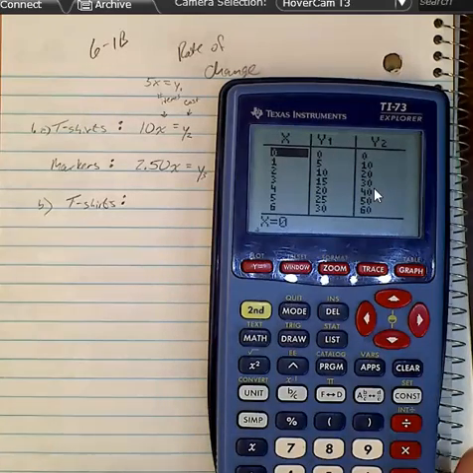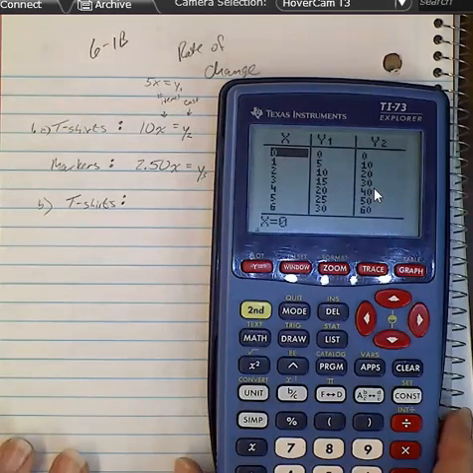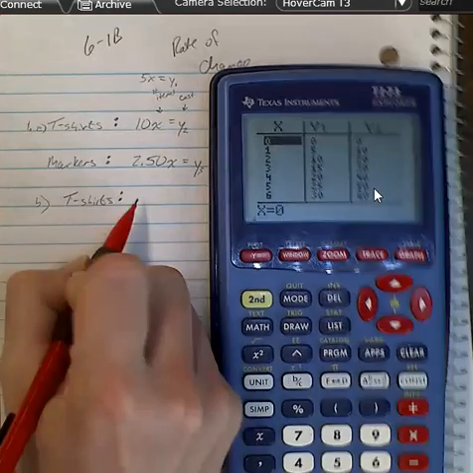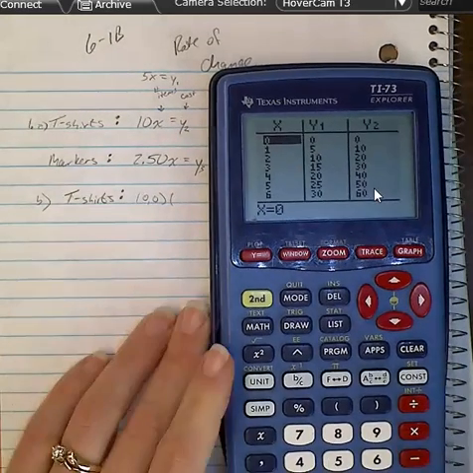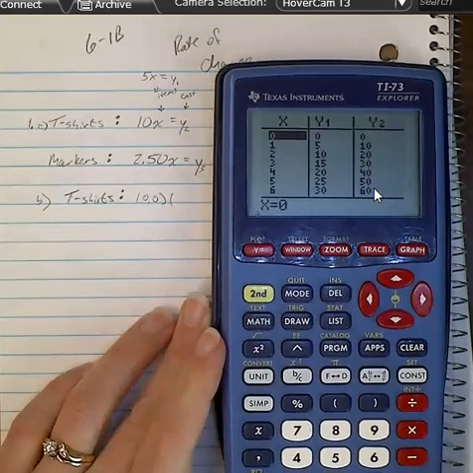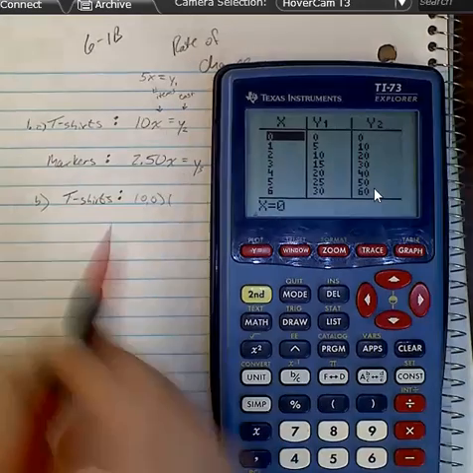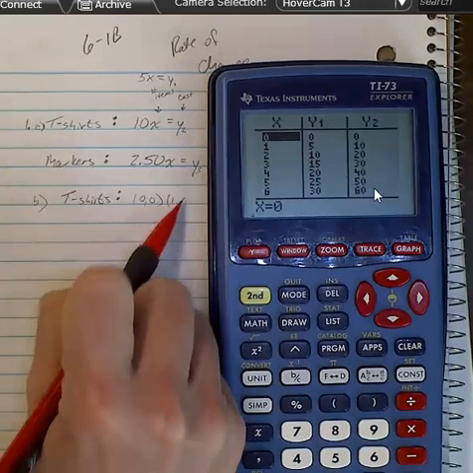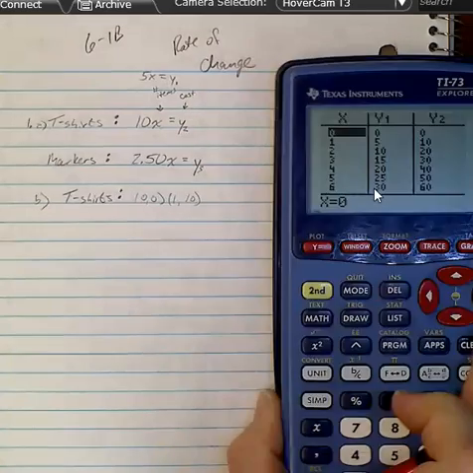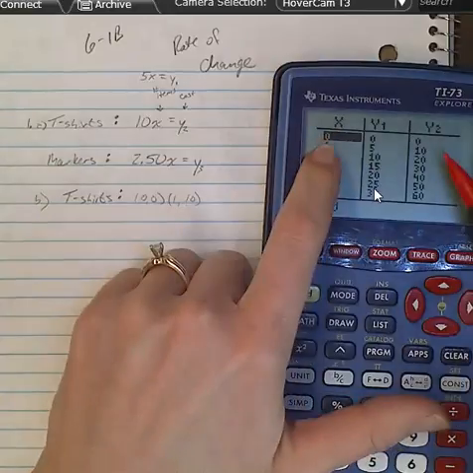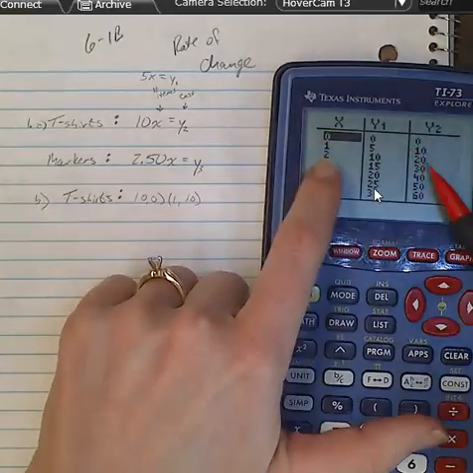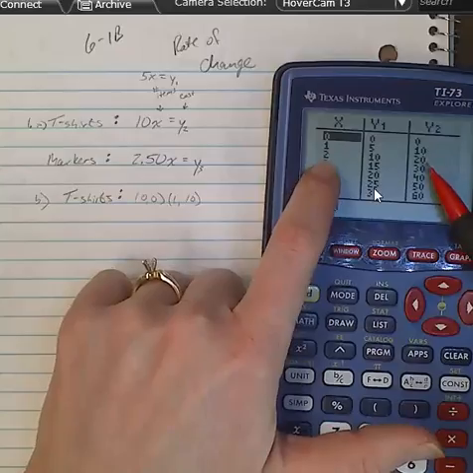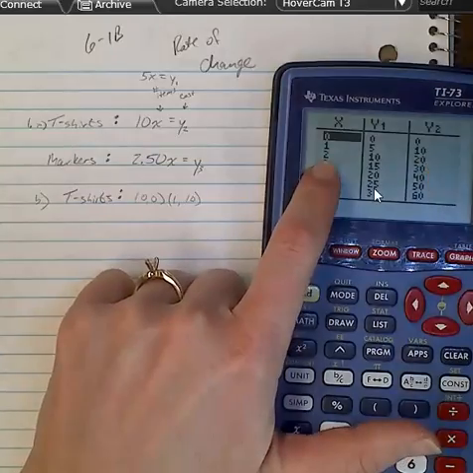Shannon. I love picking 0, 0. And? Sure. Yes. Close. It's 1 and then 10, because the X has to go first. And so you need to know that when I'm looking at a table, that's the coordinate point 0, 0. This is the coordinate point 1, 10. That's the coordinate point 2, 20.